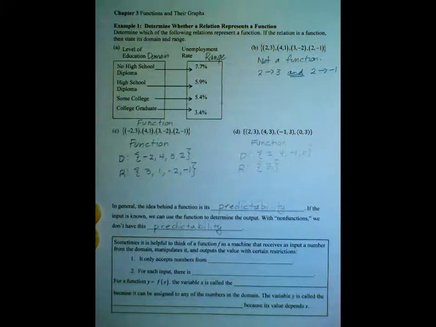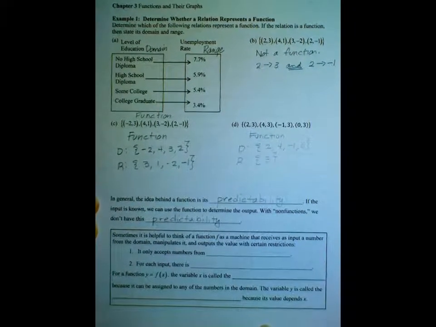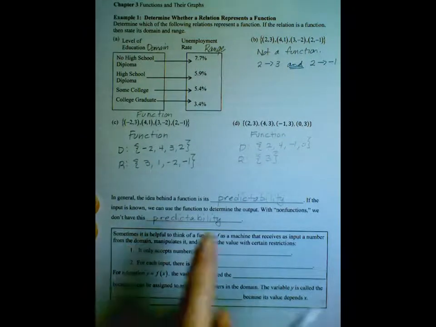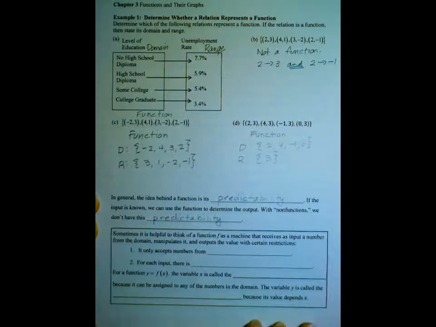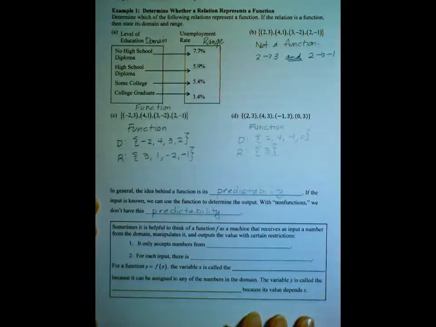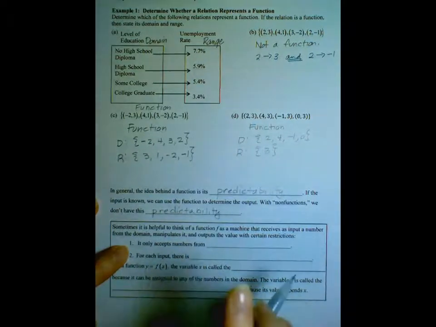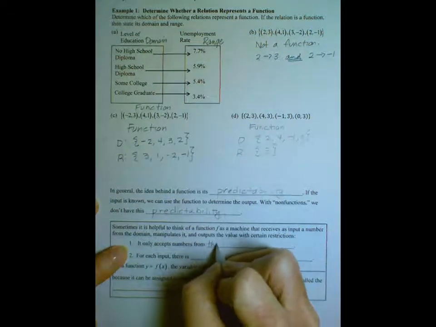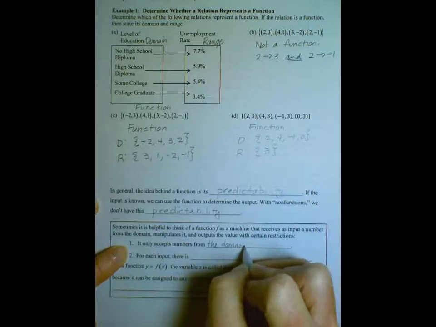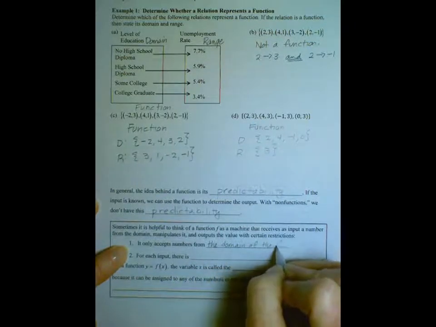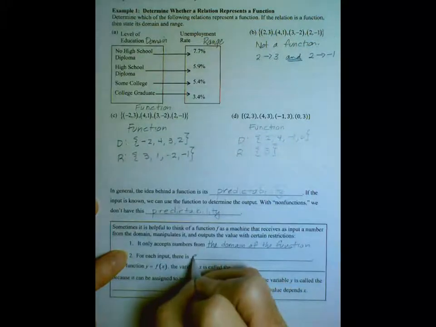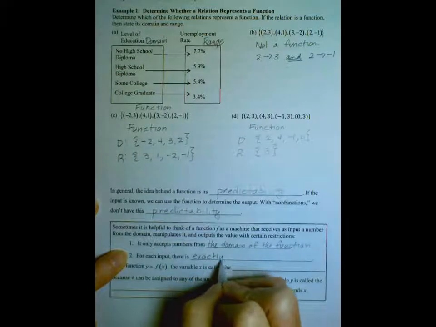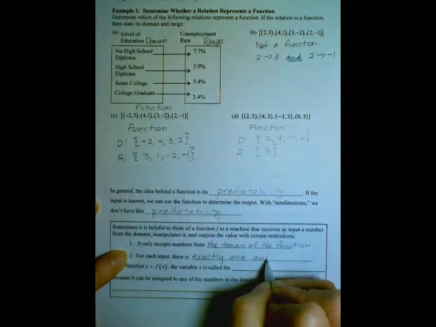It's predictable. Sometimes it's helpful to think of a function f as a machine that receives as input a number from the domain. That's your input, a number from the domain. It manipulates it and then outputs the value with certain restrictions. So it would only accept numbers from the domain of the function. And for each input, there is exactly one output. It's predictable, right?